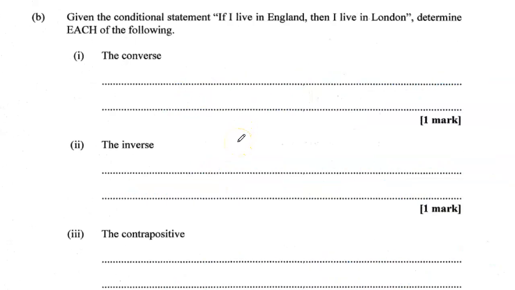Given the following conditional statement, if I live in England, then I live in London, determine each of the following. So it's a conditional statement. Live in England, let me refer to that as P. Then I live in London, let me put live in London as Q. Then the converse of that is Q implies P. We simply turn it around.